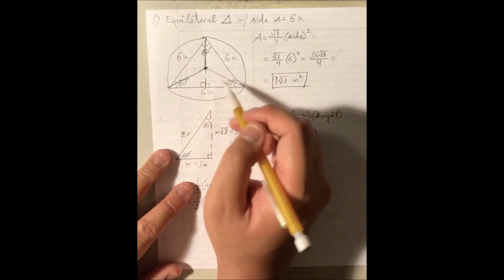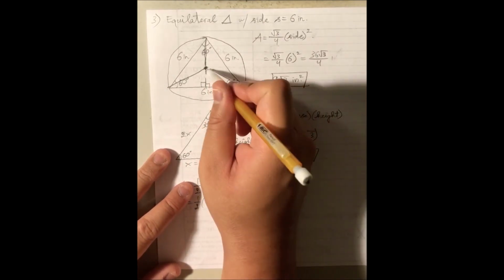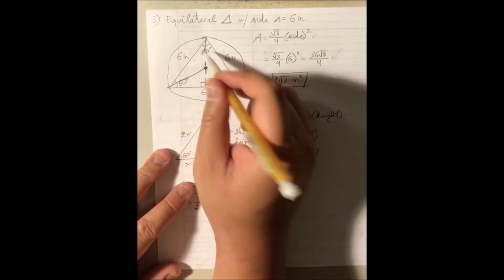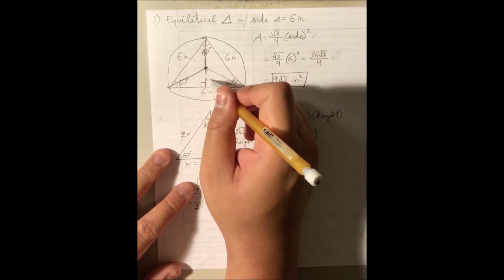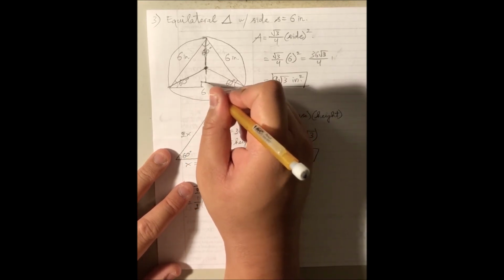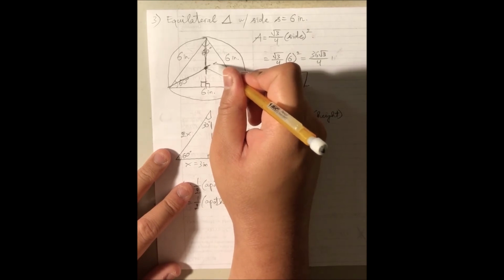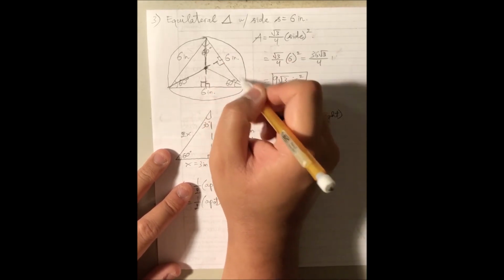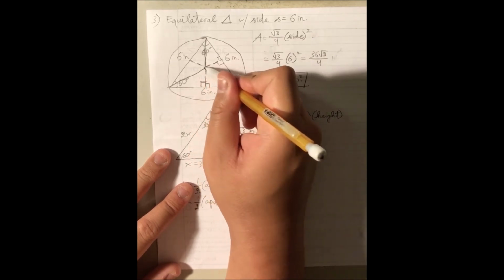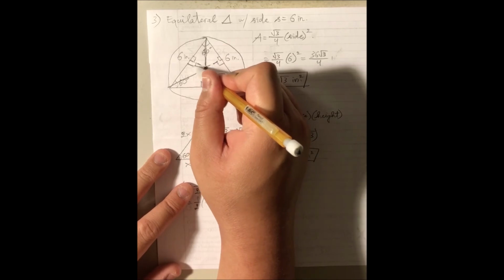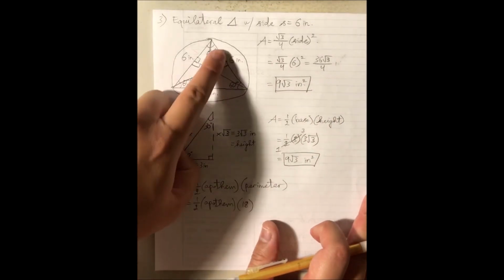So this right here is the radius. The apothem is the distance from the center of the circle to one of the sides of the triangle. So it intersects the sides of the triangle perpendicularly, hence the right angle. So this is the apothem of this triangle, and this is the apothem of this triangle. Like that, and these are the right angles.